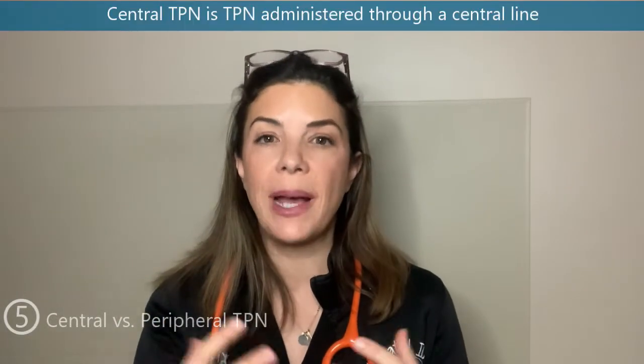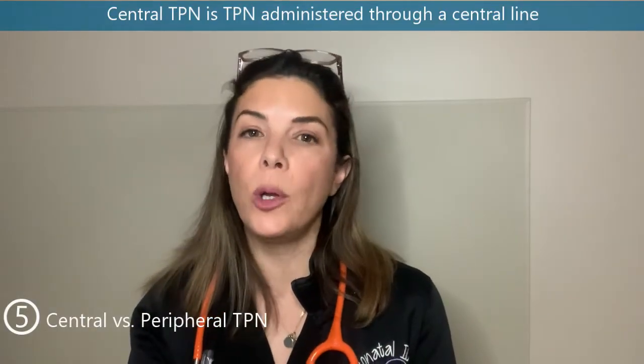Number 5, now let's talk briefly about differences between central TPN and peripheral TPN. When we talk about central TPN, we are talking about the TPN that would be administered through a central catheter. A central catheter is a catheter that ends up in a vein that's central, or closer to the heart, so a much bigger vein.